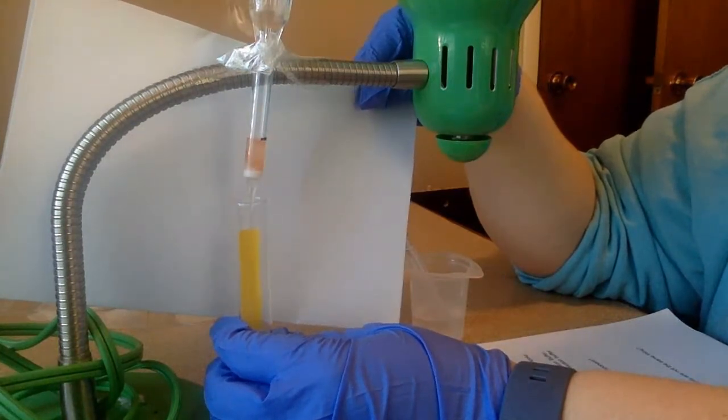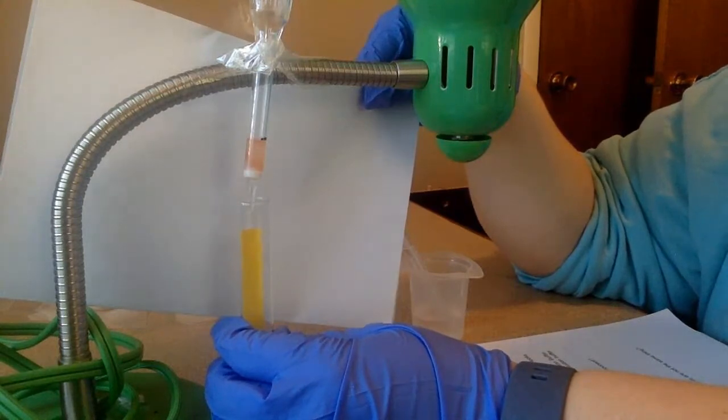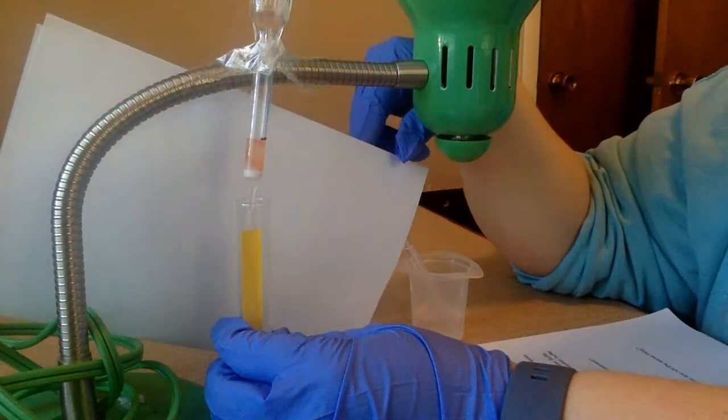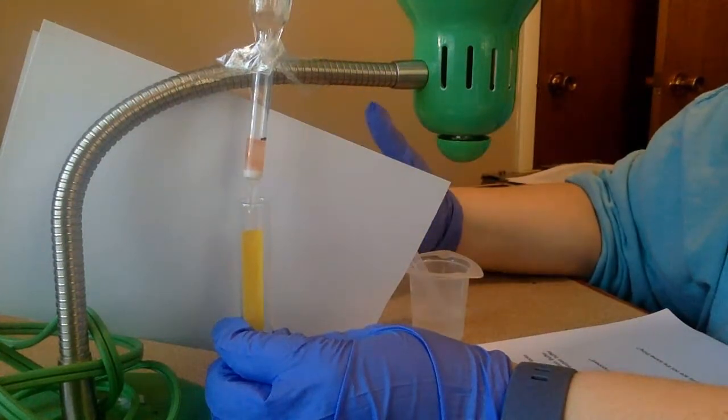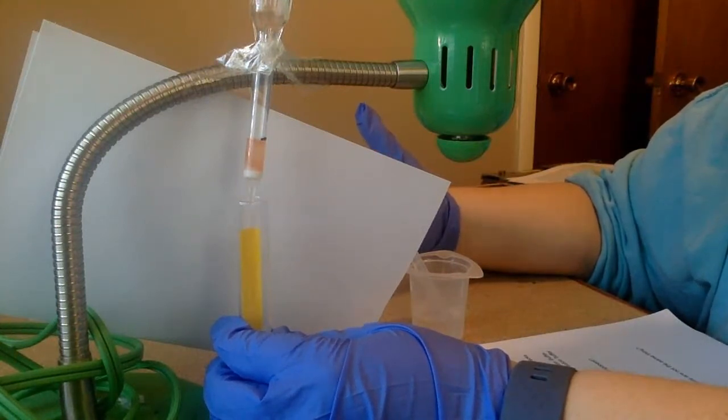And when it's positive, it's going to stick to negative beads. But now that I'm putting through a base, when the toxin is in a basic environment, the charge it has is negative. If it's negative, it can't stick to the negative beads, meaning it's going to come straight through.